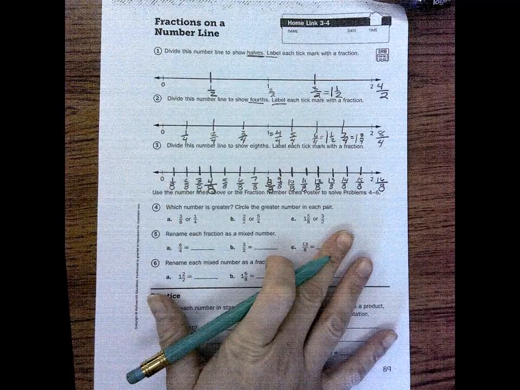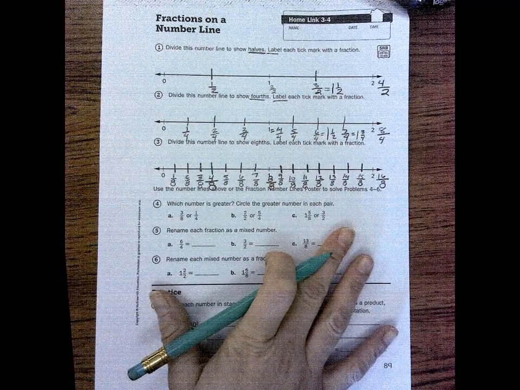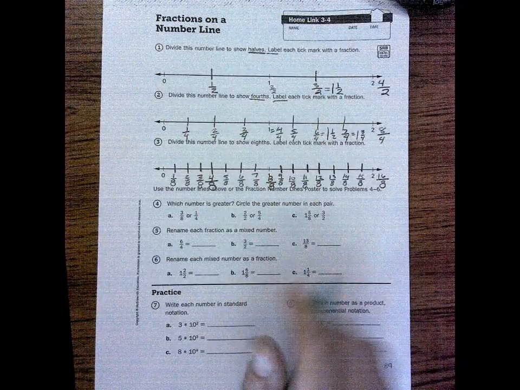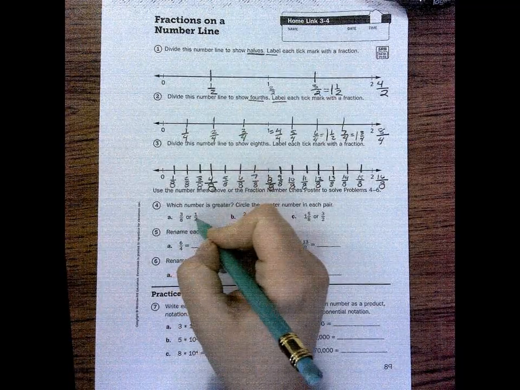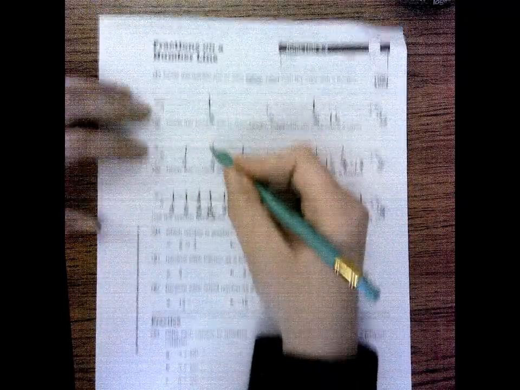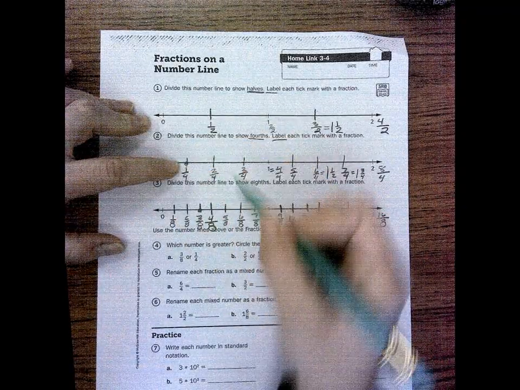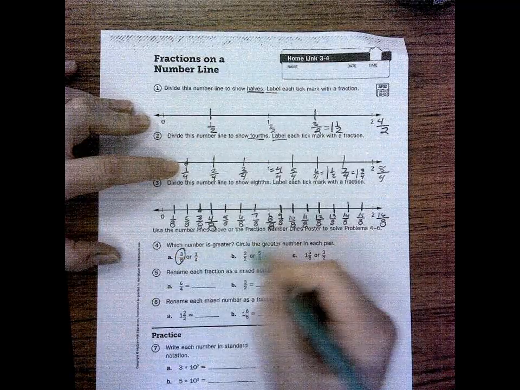Circle the greater number in each pair. So I have 3/8 or 1/4. So now let's think about this. I have 3/8 right here, and then 1/4 pretty close here. So 3/8 is bigger than 1/4, so 3/8 is greater.